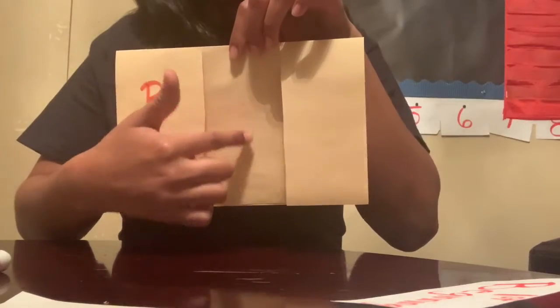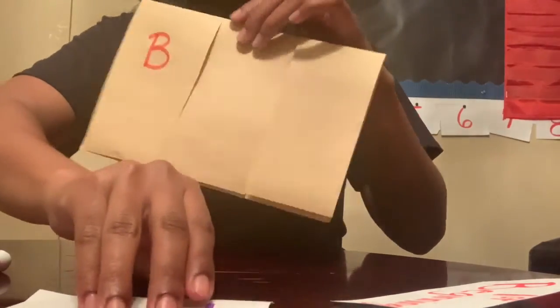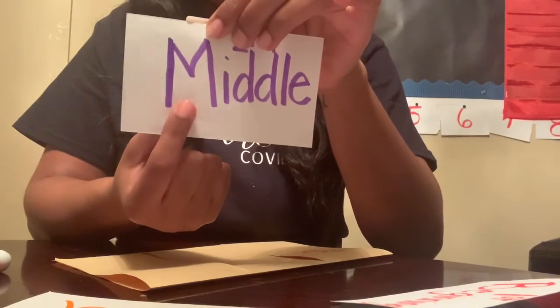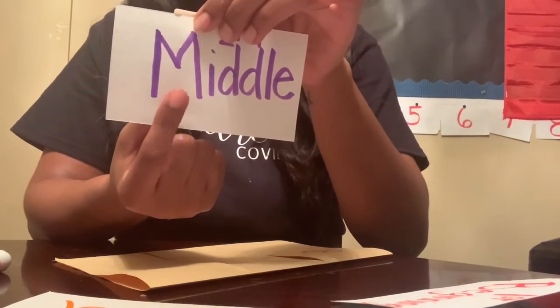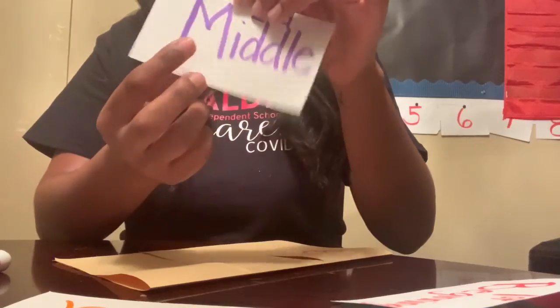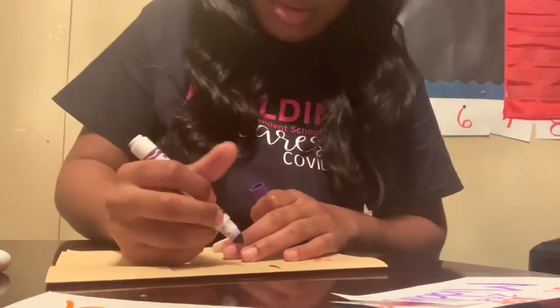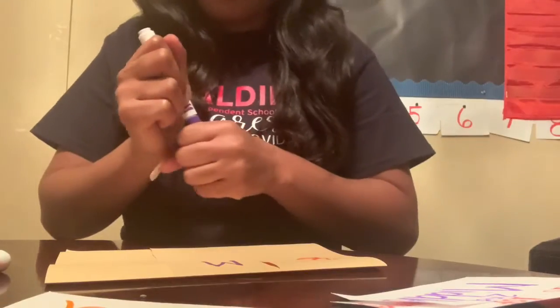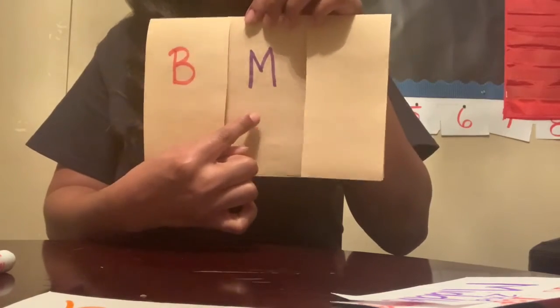On my next flap, I'm going to write M for middle, because middle begins with M. That's going to help me remember, oh, I got to write what happened in the middle of the story. And like I said, you can use whatever colors you want. Okay, so I have B for beginning, M for middle.